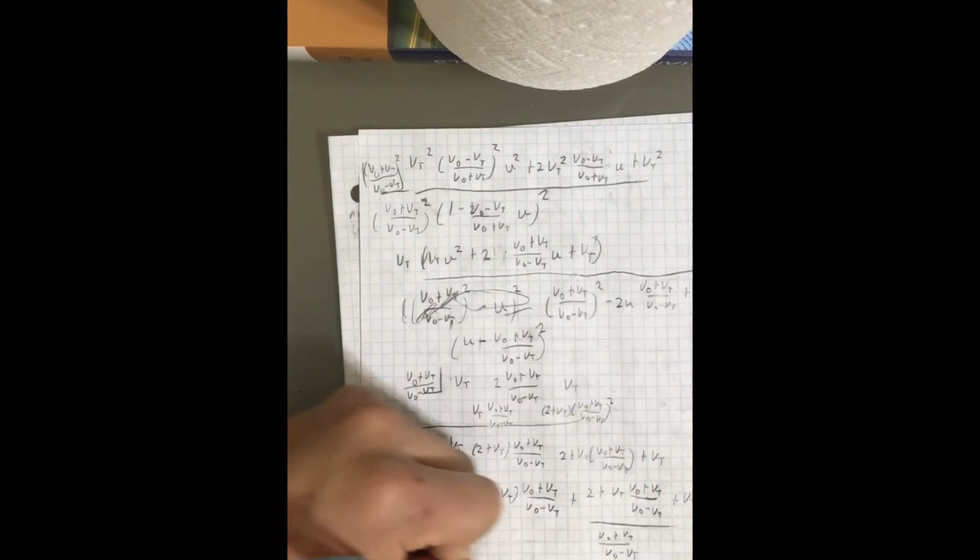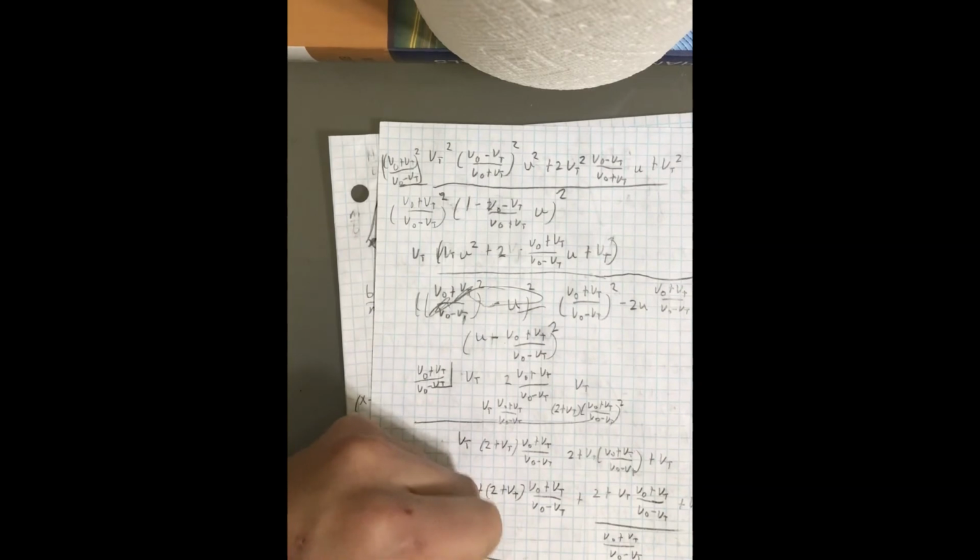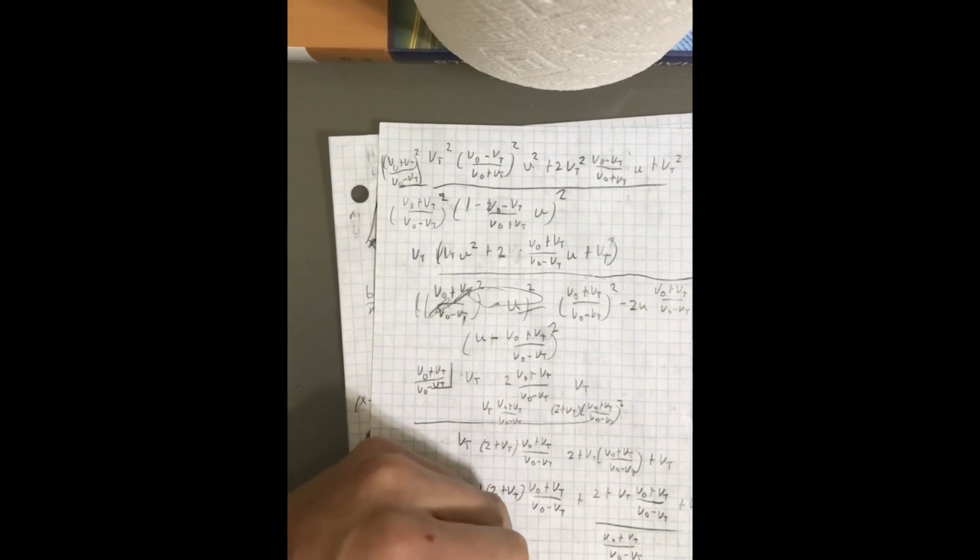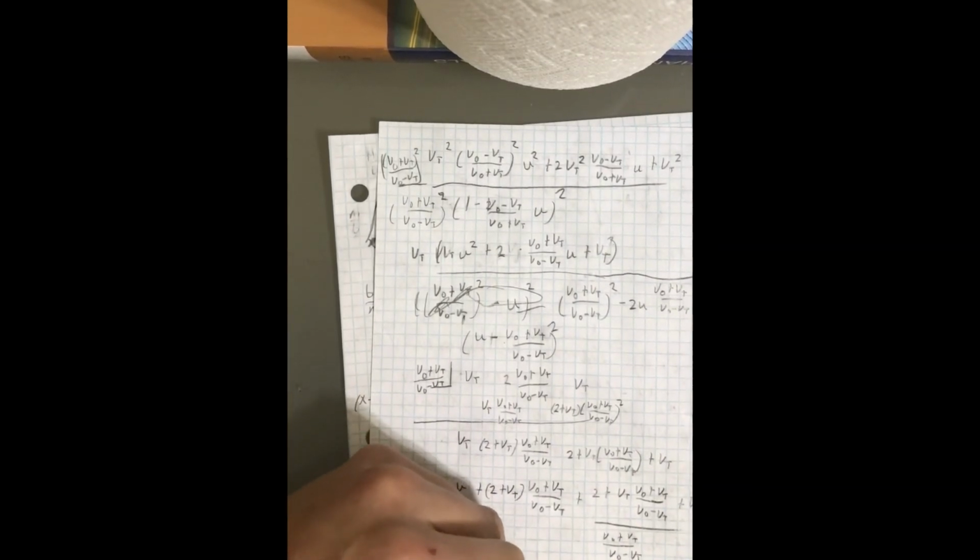That's going to be our numerator, and because we divided it out, the bottom is just going to be u minus (V naught plus Vt over V naught minus Vt).